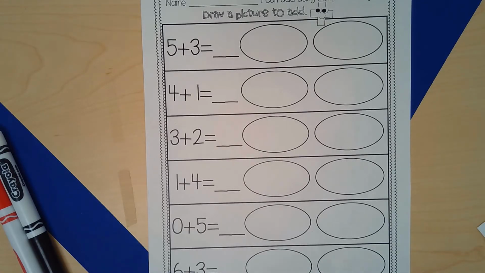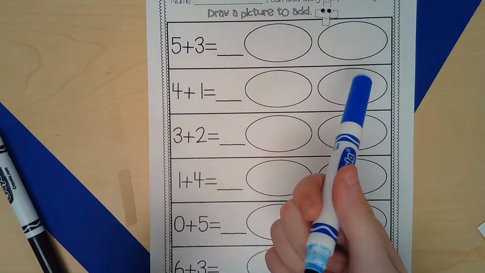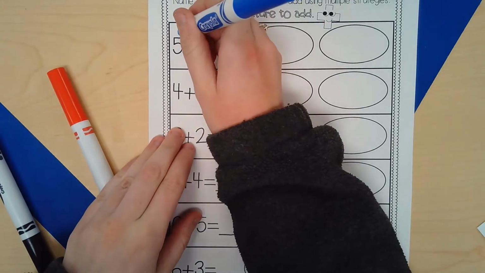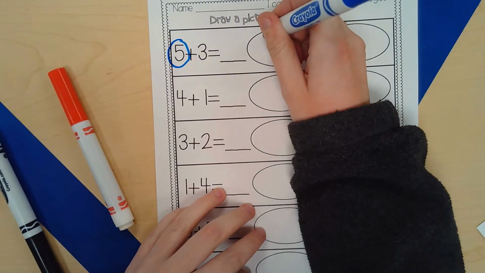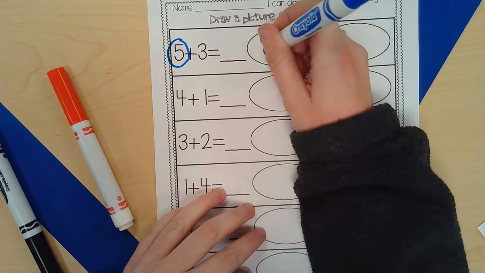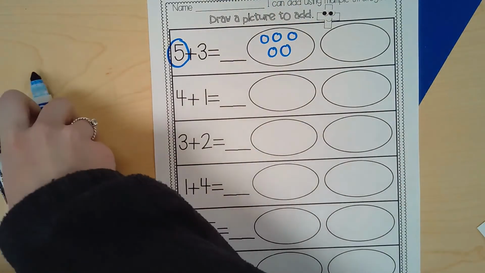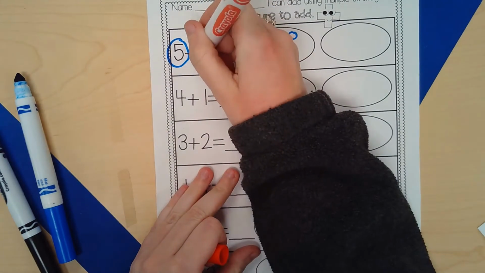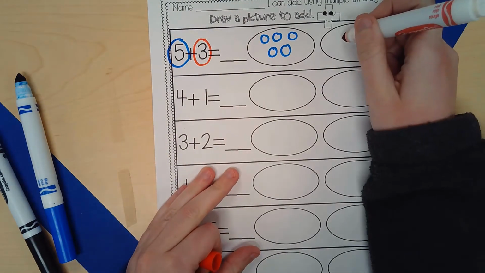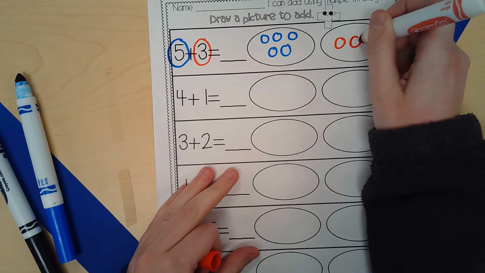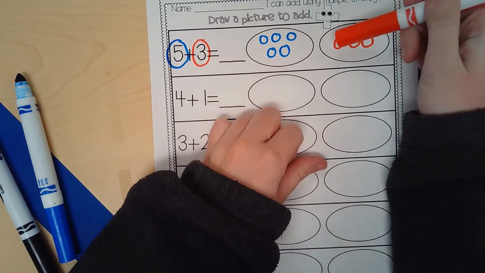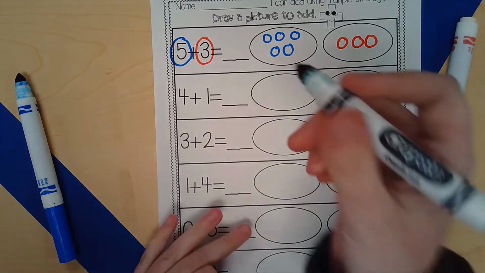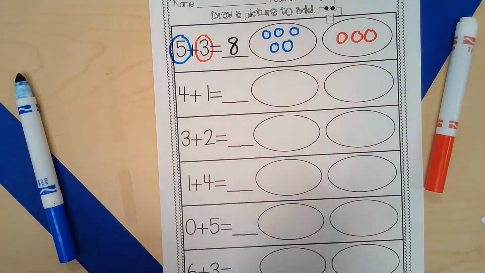Okay, so to add using a picture to add, once again I like to use my 2 different colors for my 2 different numbers. So I'm going to circle my 5 because I know I need to draw 5 circles in the first circle. 1, 2, 3, 4, 5. Circle my 3 to remind me to draw 3 red circles in the second circle. 1, 2, 3. Now I already know there's 5 in here, so I can go 5, 6, 7, 8. So 5 plus 3 equals 8.